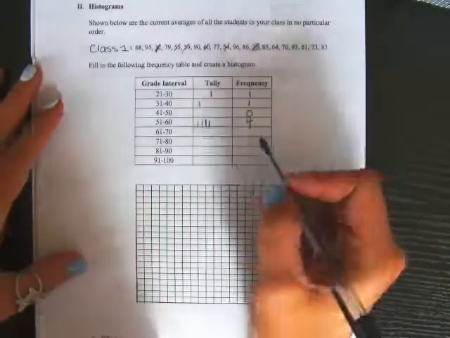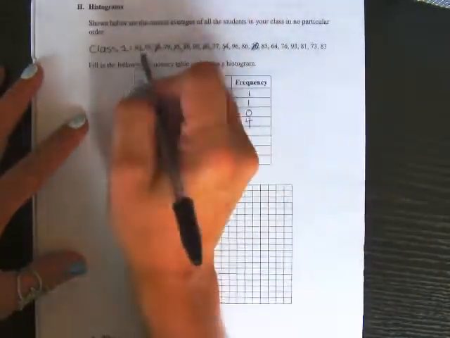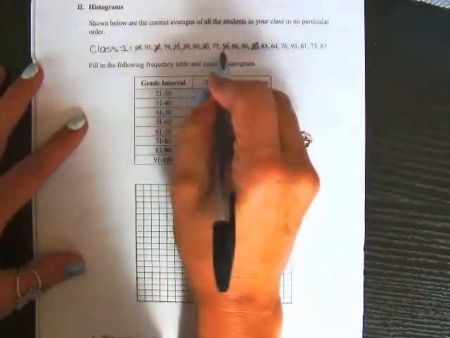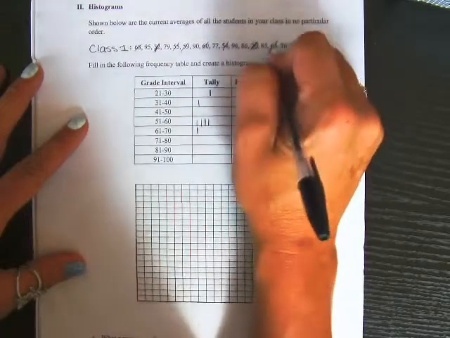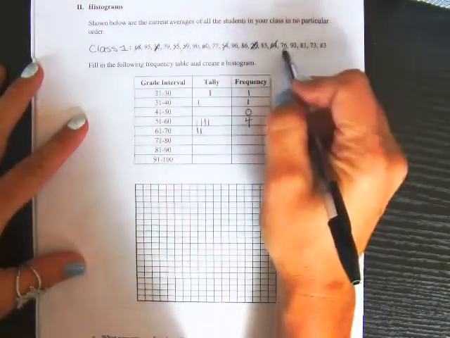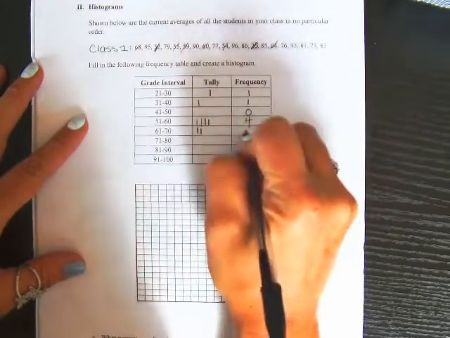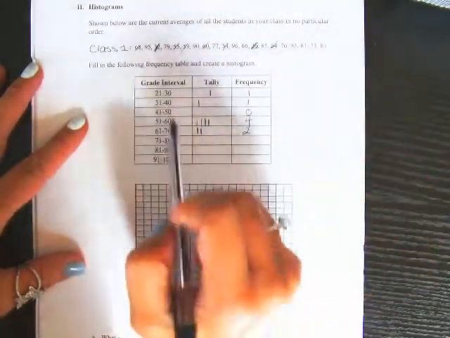Okay? So now 61 to 70, we have 70, we have 68, so that's 1 slash. And we have 64, that's going to be another slash for my tallies. And that's it. So the frequency there is 2.